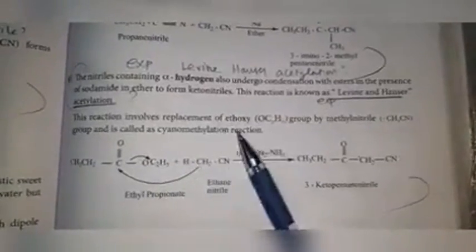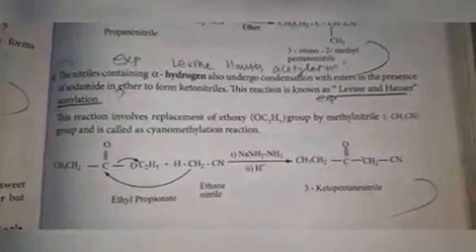This reaction is called Levine-Hauser acetylation. The reaction involves the replacement of the ethoxy group, OC2H5, by methyl nitrile, that is CH2CN. Instead of OC2H5, the CH2CN group is attached. This is called a cyanomethylation reaction. Levine-Hauser acetylation or cyanomethylation reaction.